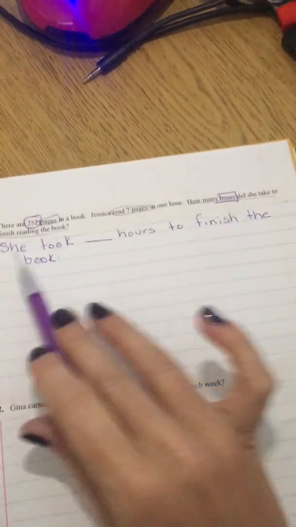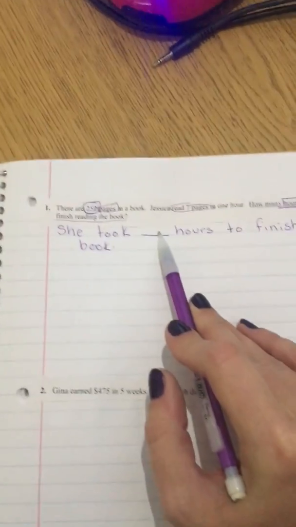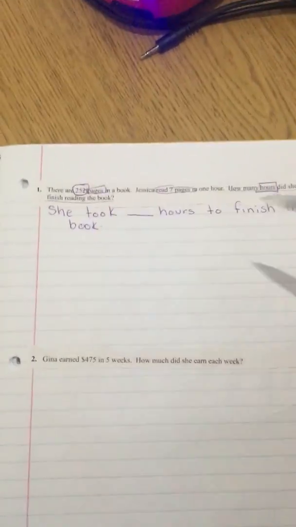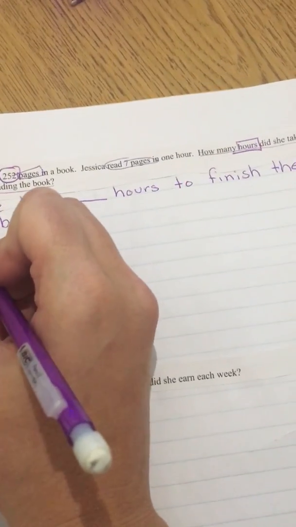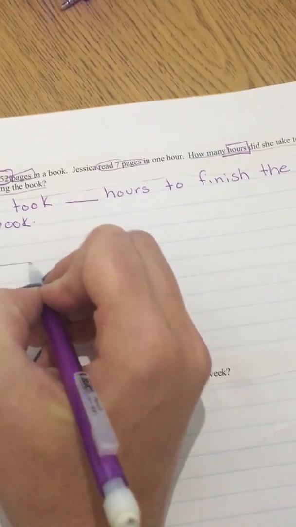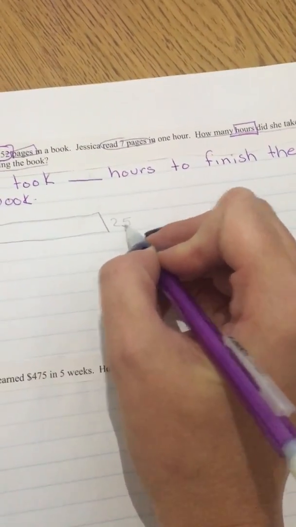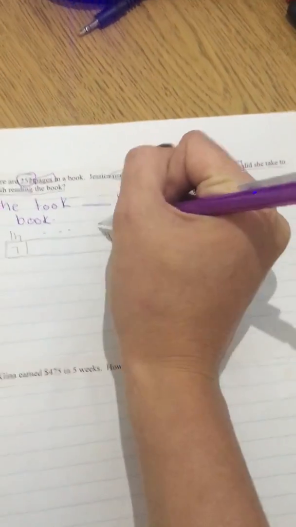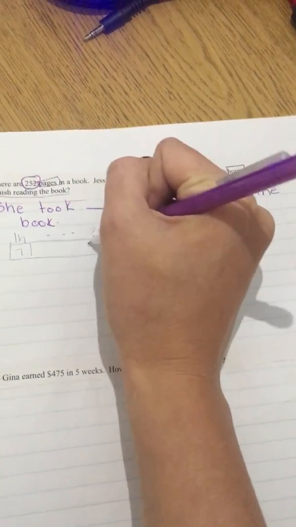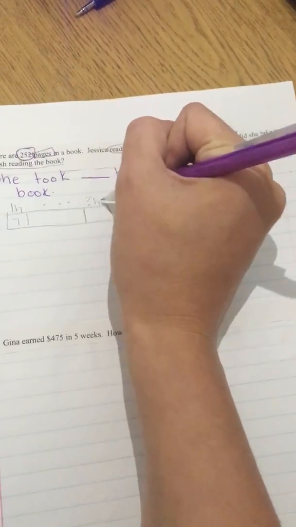Question asks, how many hours did it take for her to finish the book? I know I'm looking for the number of hours. Now I need to move to my bar. I know that she has a lot of pages in her book, so I'm going to draw a long bar, and I'm going to label that the total was 252 pages. I know that in 1 hour, she reads 7 pages. What I'm looking for is the total number of hours, so I'm going to put question mark hours.